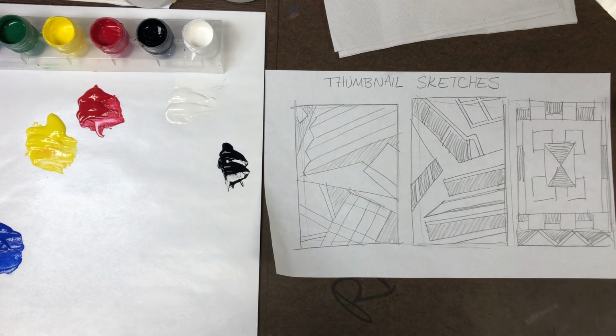Good morning, artists. So we've got this hard edge painting that's been assigned. We're dealing with some color theory. We're dealing with one of the painting techniques. I've given you that assignment to do a hard edge painting inspired by architecture.